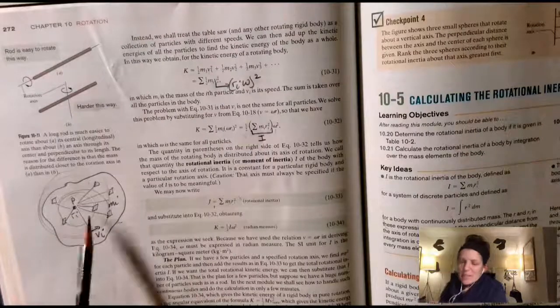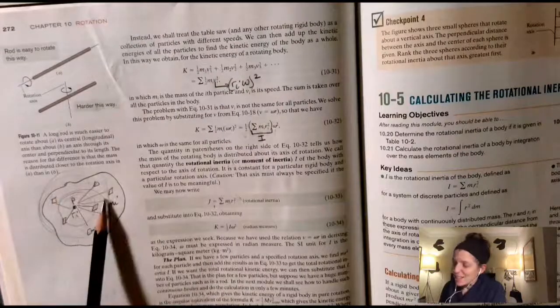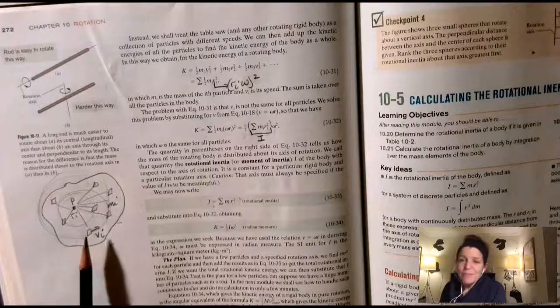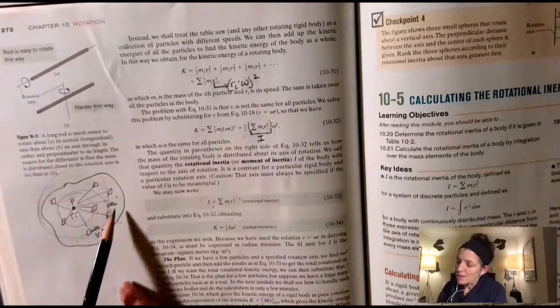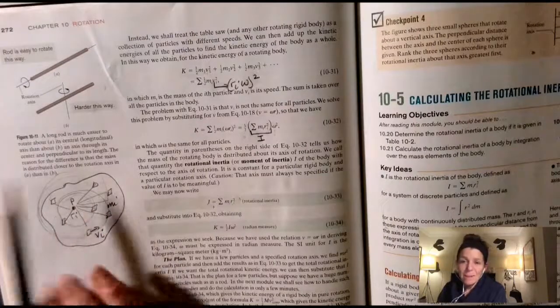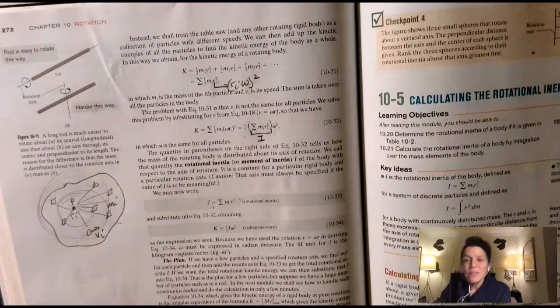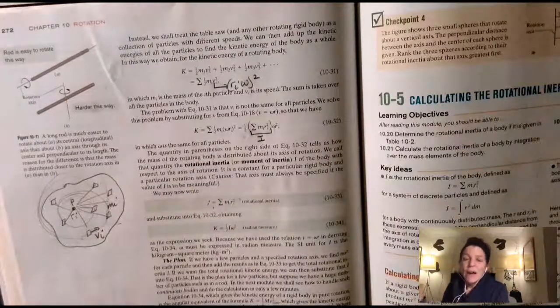But if I have a continuous object like this, I can't just add up all these little pieces of mass. And when I'm adding up all of these little pieces over a whole object, you know that's going to turn into an integral at some point, and that's how we would calculate this.